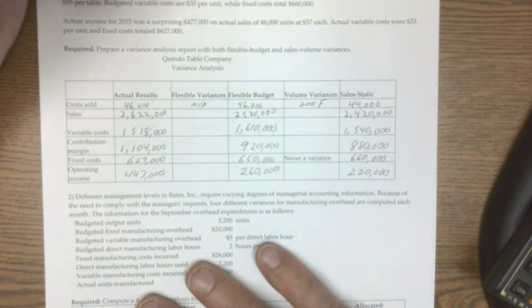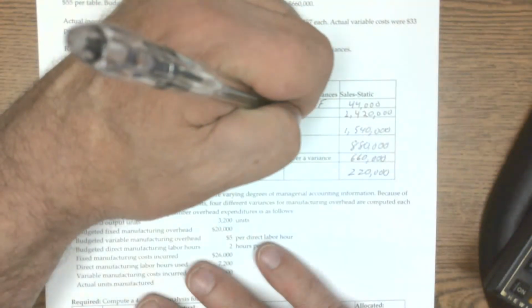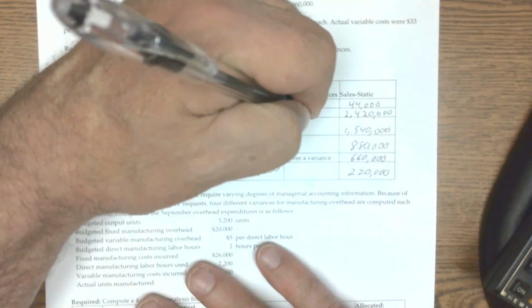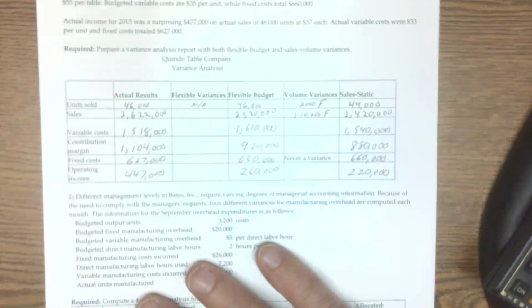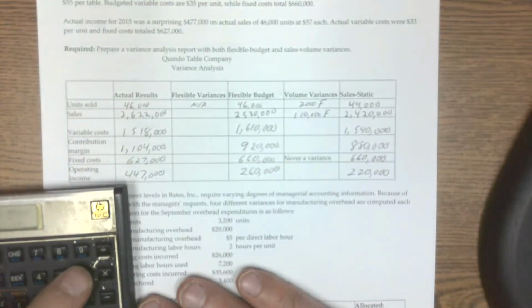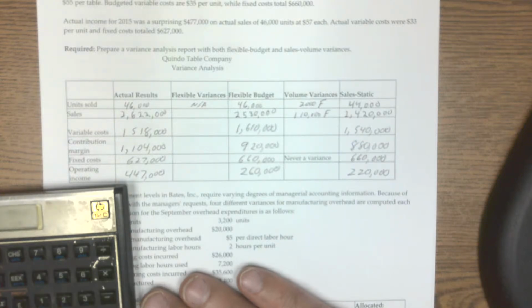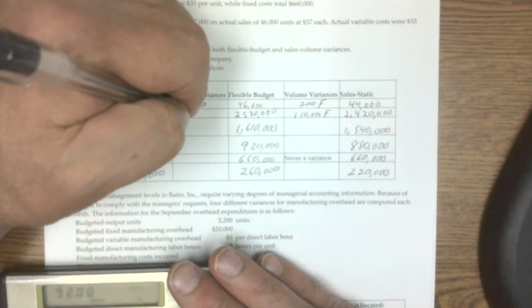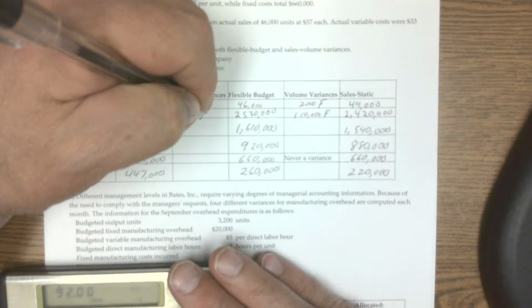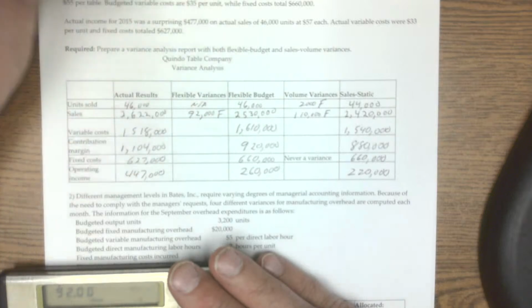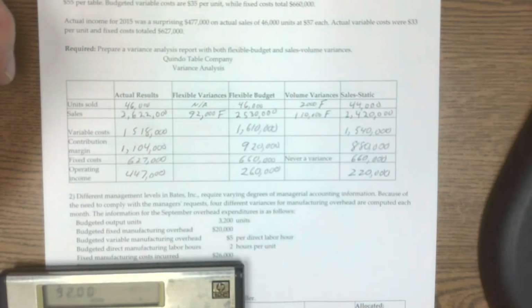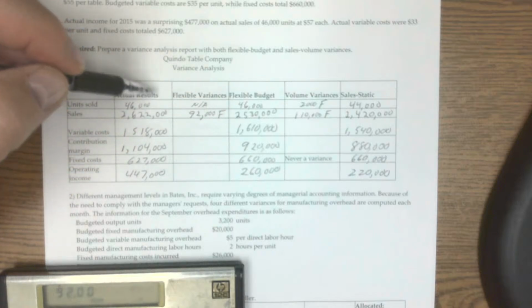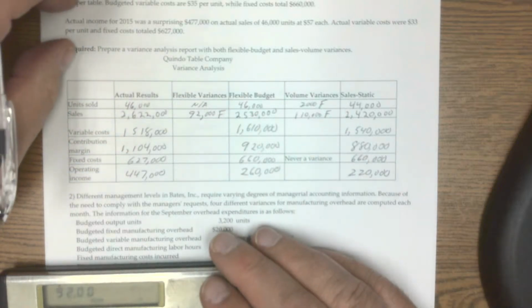And so our sales here would be 110,000 favorable, and here it is $92,000 favorable, right? And that's all due. This one is all due to selling for $2 more. Now our costs.